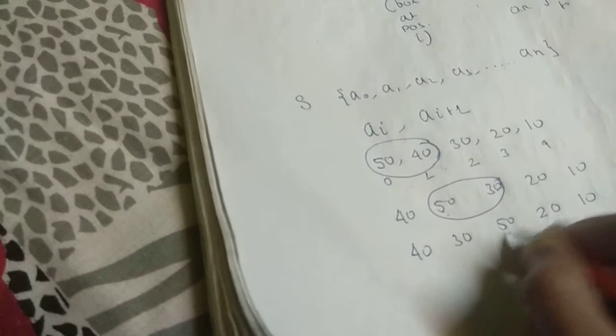Now I will move to position number 2. At position number 2, I have again found that 50 is greater than the number at position number 3. So I need to swap again: 40, 30, 20, 50 and 10. Now I am at position number 3. I need to compare the two numbers at position 3 and position 4. I found that the number at position 3 is greater than the number at position 4. Remember the algorithm, so I need to swap the numbers. Okay, so I have done with one iteration.